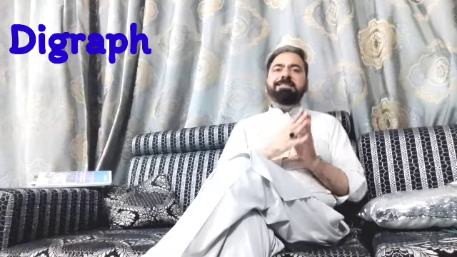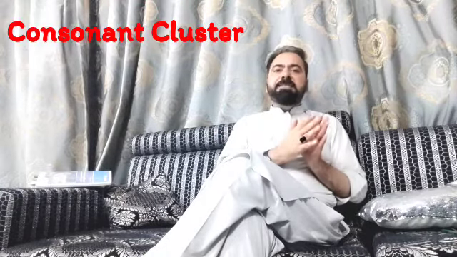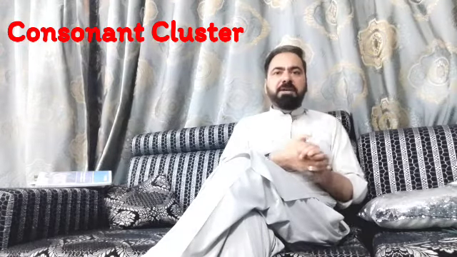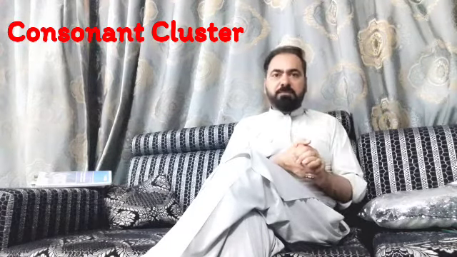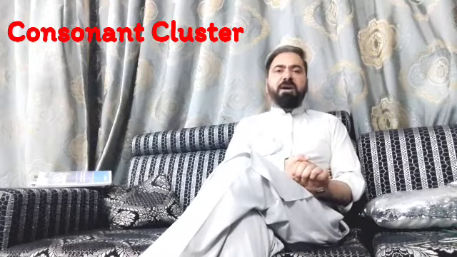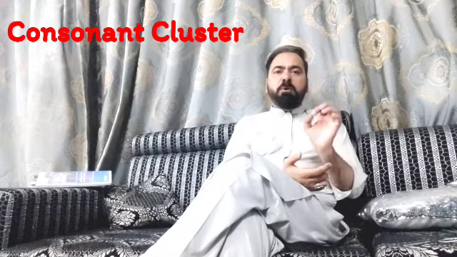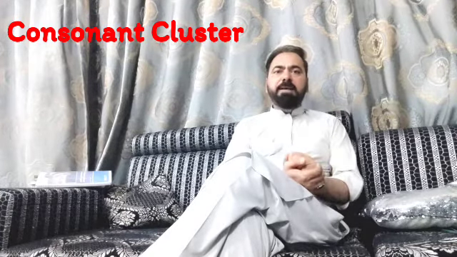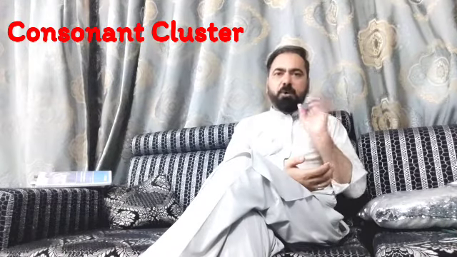In English phonology, we use two technical terms. One is called consonant cluster, while the other one is called digraph. Now, consonant cluster is a series of consonant sounds which come after each other without a vowel sound. For example, we have the word sports. In sports, we have a consonant cluster of two distinct sounds. One is the sound S and the other is the sound P, sport.